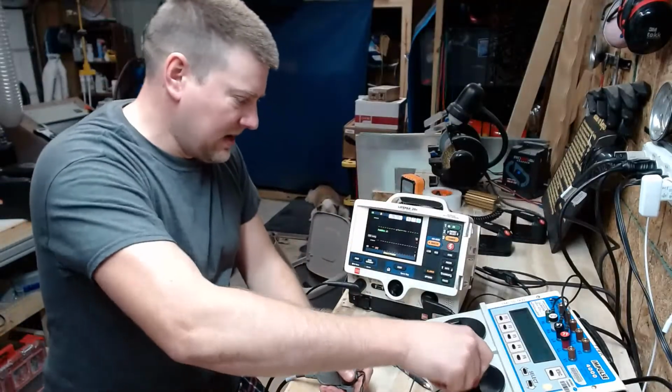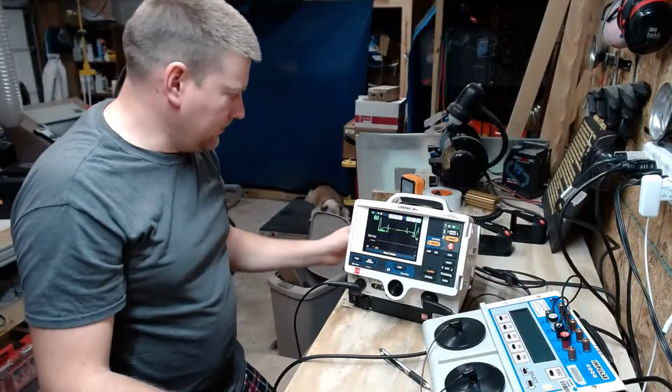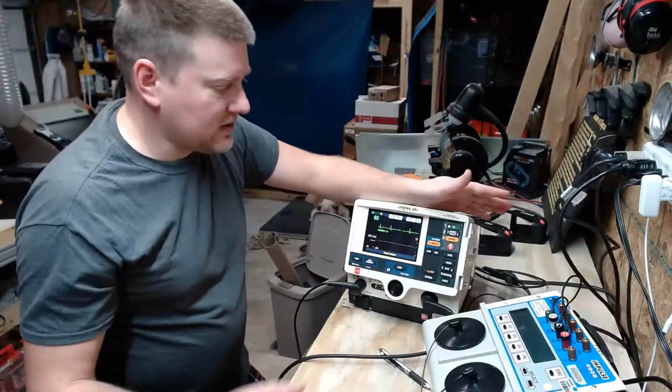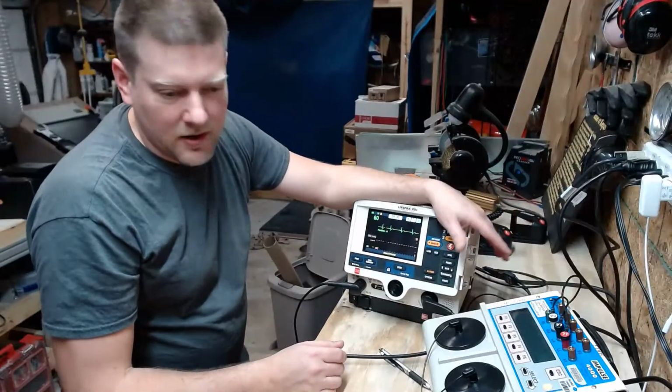I can tell I got some bad cables here or something. But that's one of the most important things that we test on this. And then after that is going to be your other standard tests.